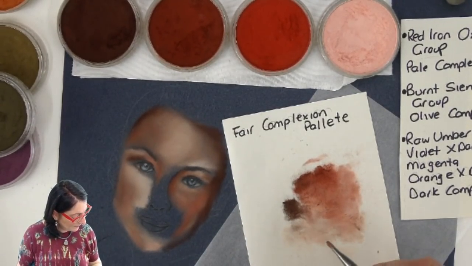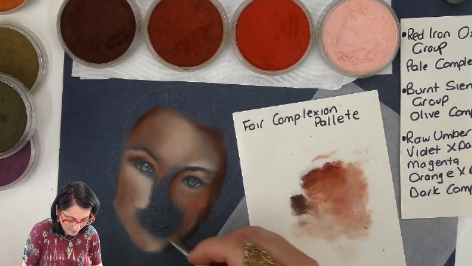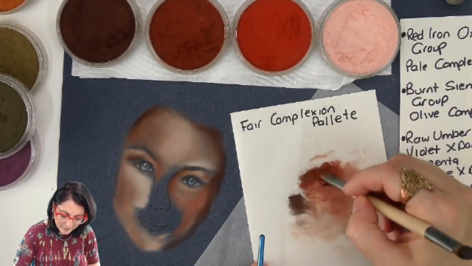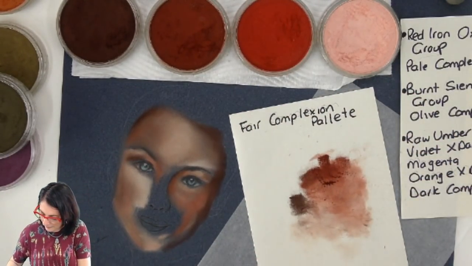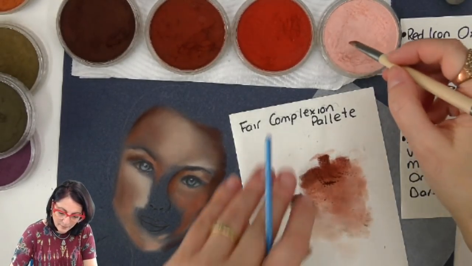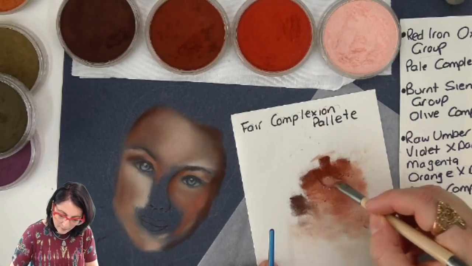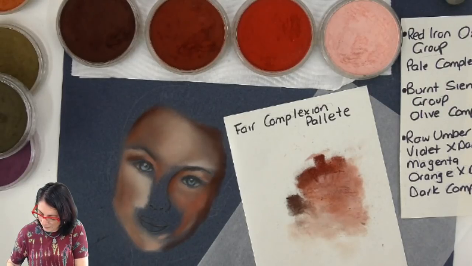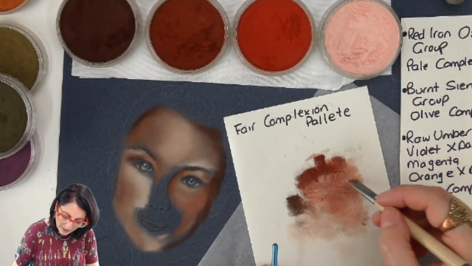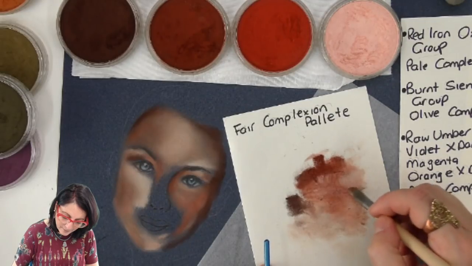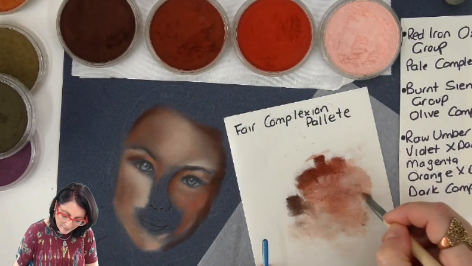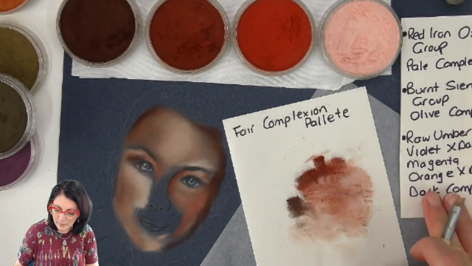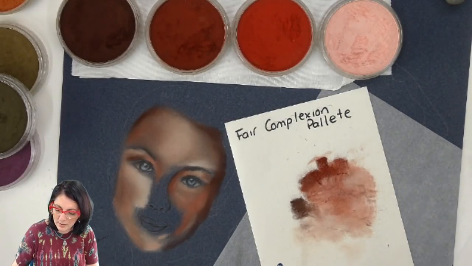Okay. So you just pick up pigment, pretty much. I'm just picking up pigment and I'm making colours. There we go. Here we go, I'll just put that to the side. There we go.